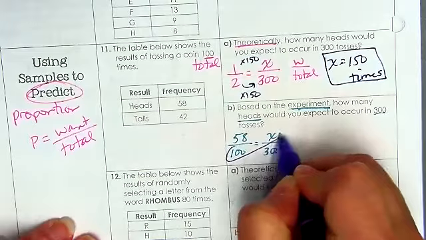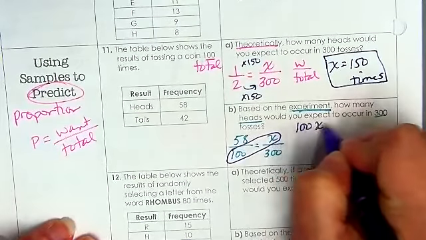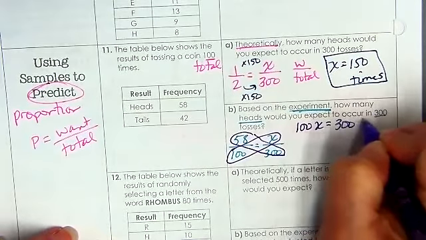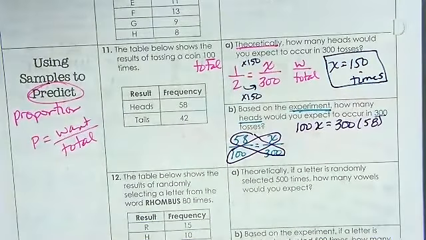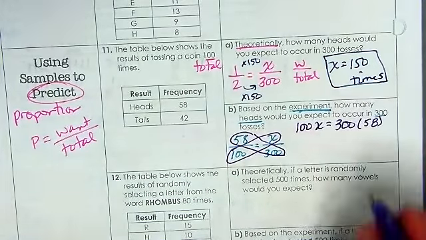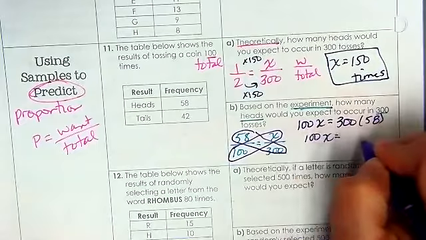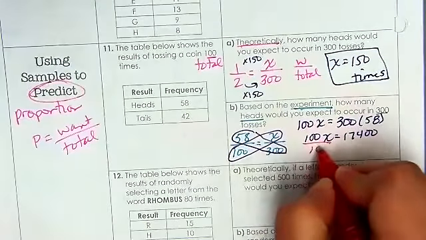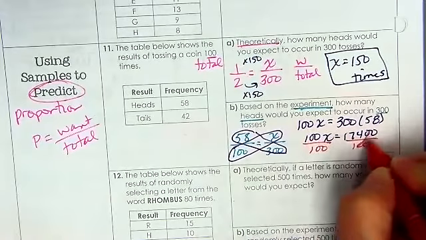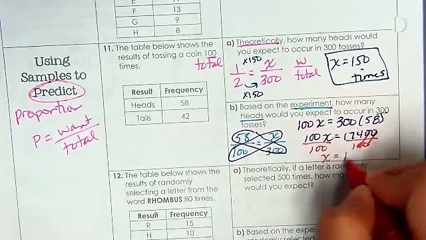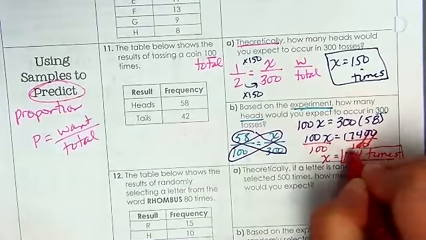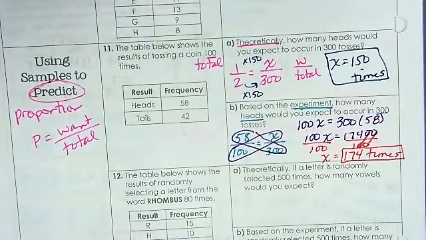So we multiply diagonally, and I end up with 100x equals 300 times 58. We get to use a handy dandy calculator. So we have 100x equals 17400. Divide by 100 on both sides. Notice that the zeros cancel, and we're left with x equals 174 times.